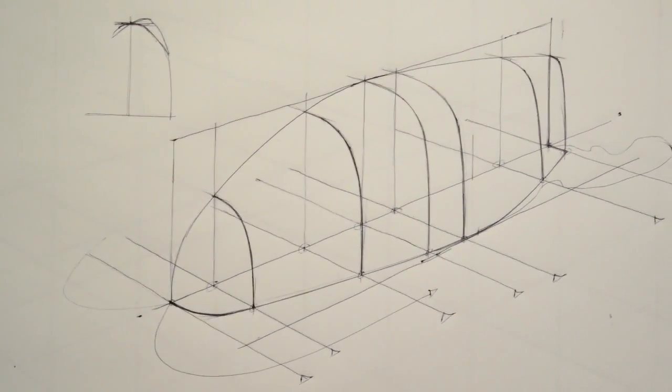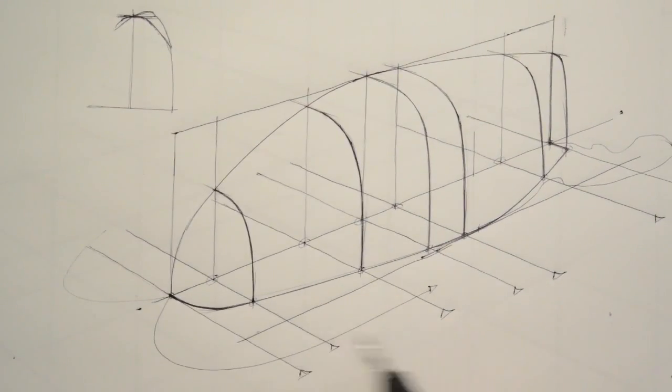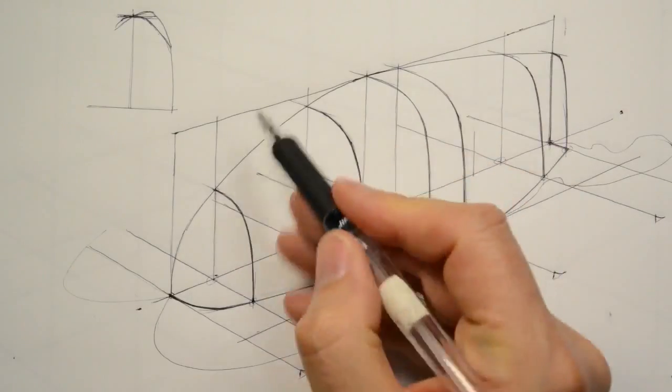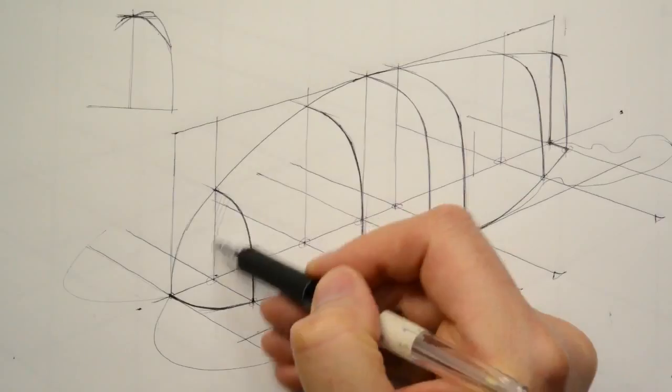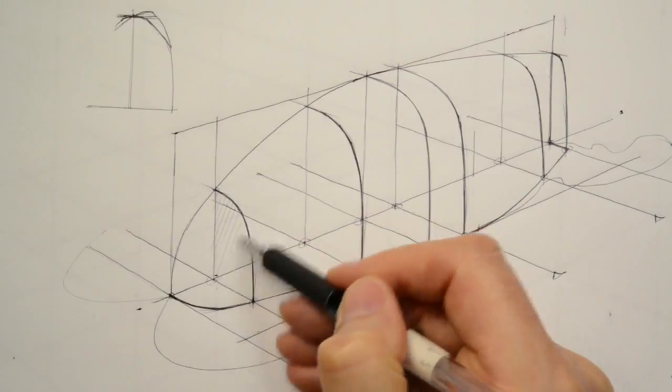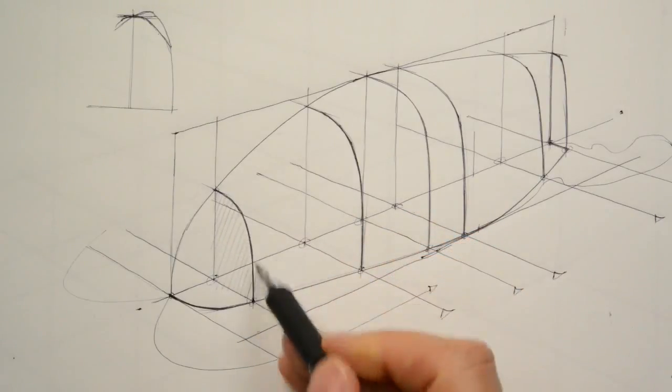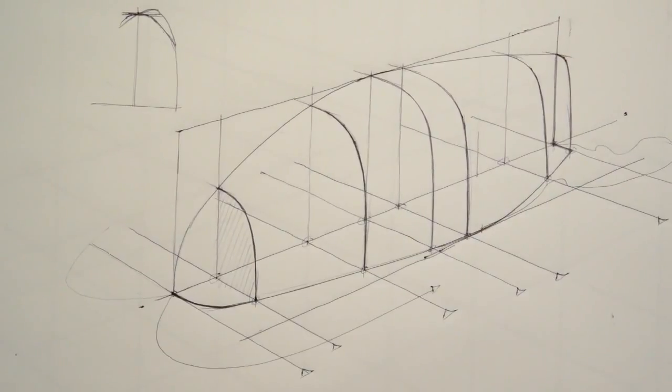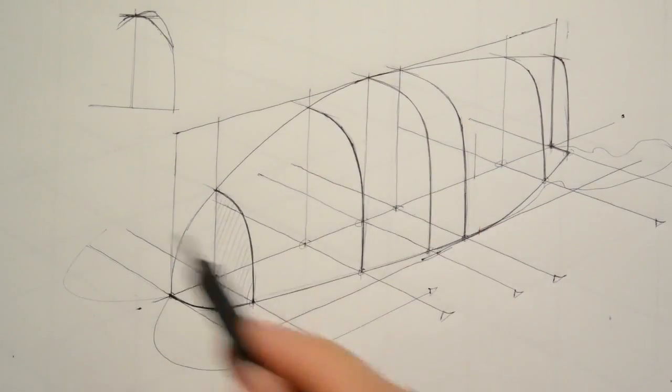So we have half our shape. We've just drawn the X sections, right? If I define that here with a little plane, just cross-hatch it, there's a little plane right there. And it has a curve, and now I just want to mirror that to the other side.